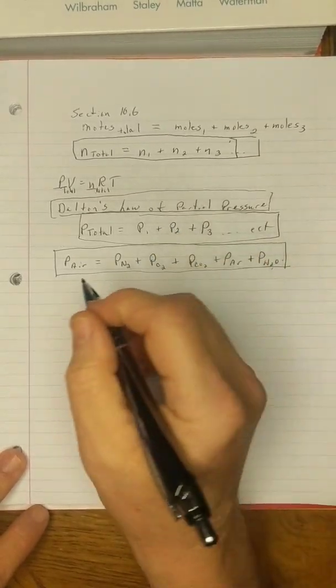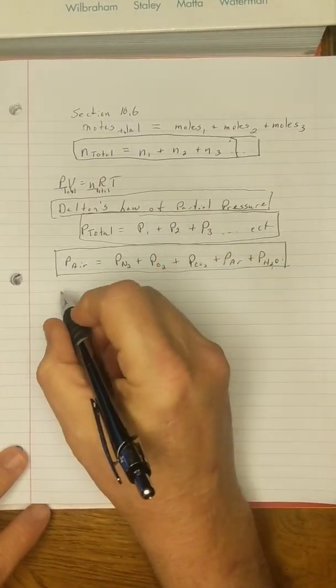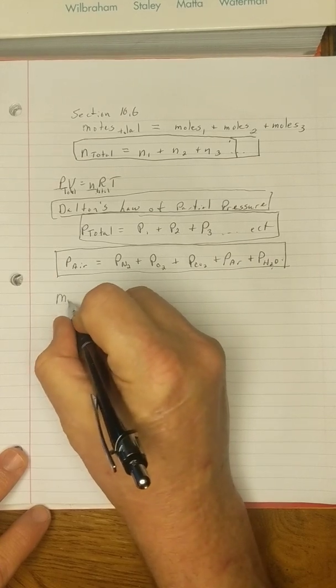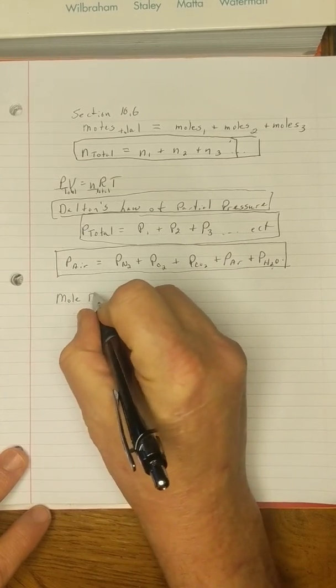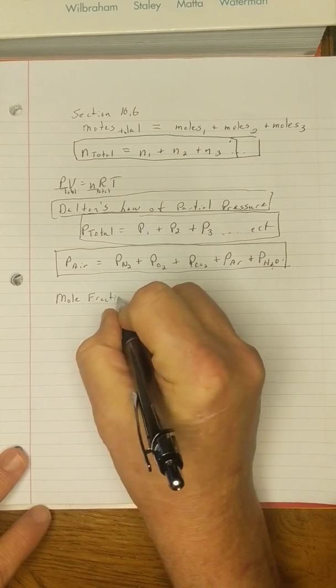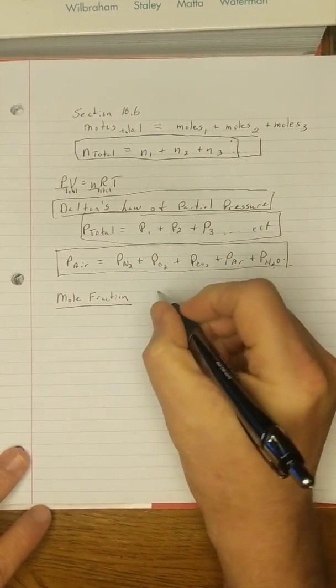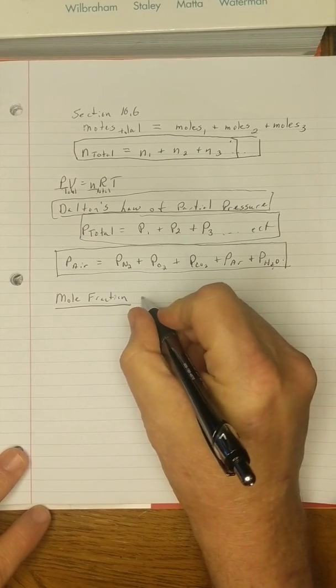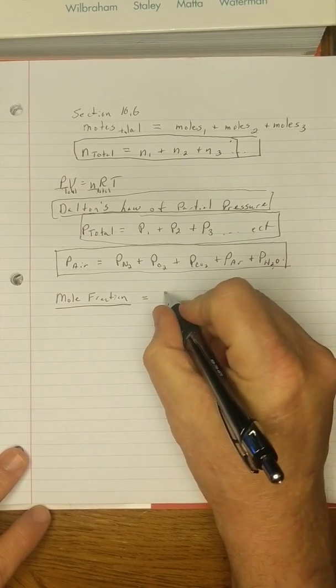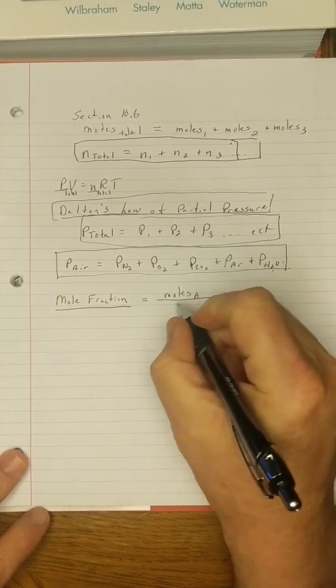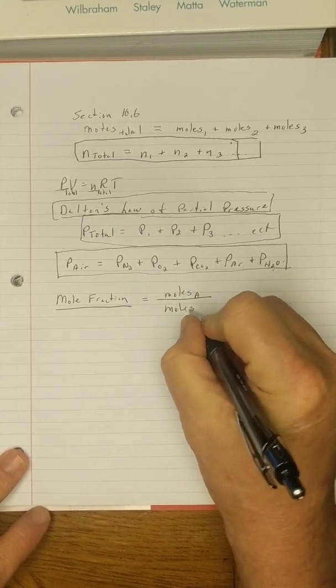Now, what we get into then is mole fraction, and that just means the fraction of moles of a specific gas. So mole fraction would be the moles of gas A over the moles total.